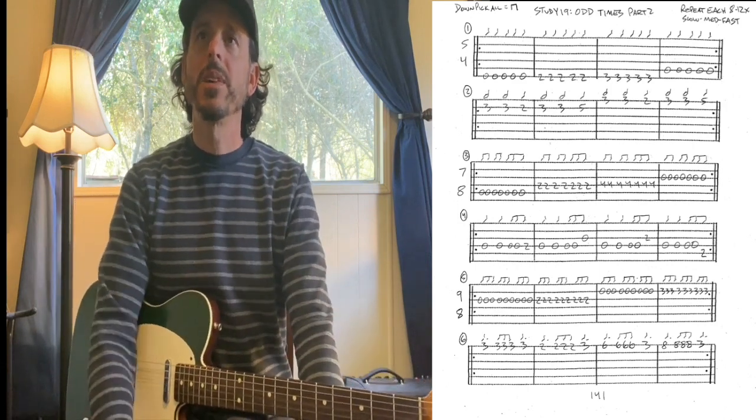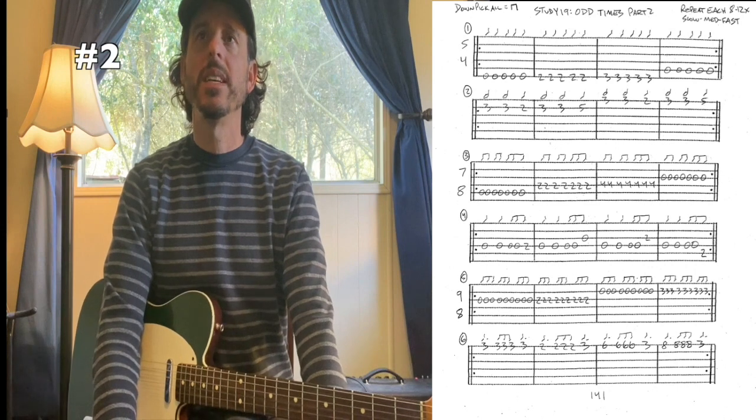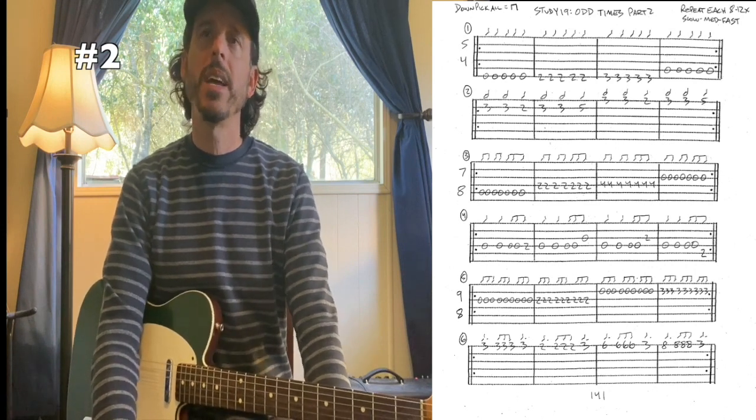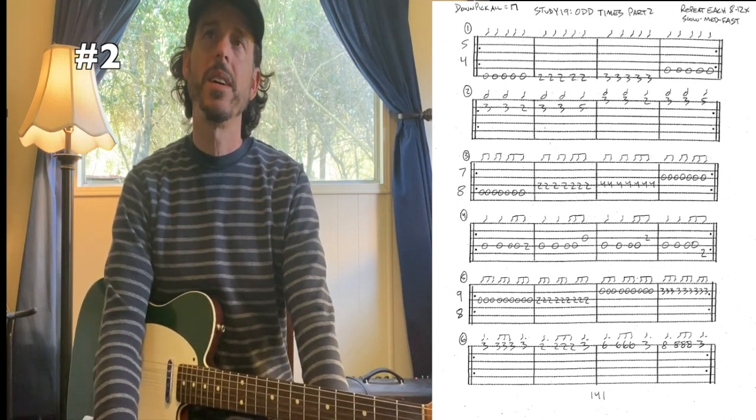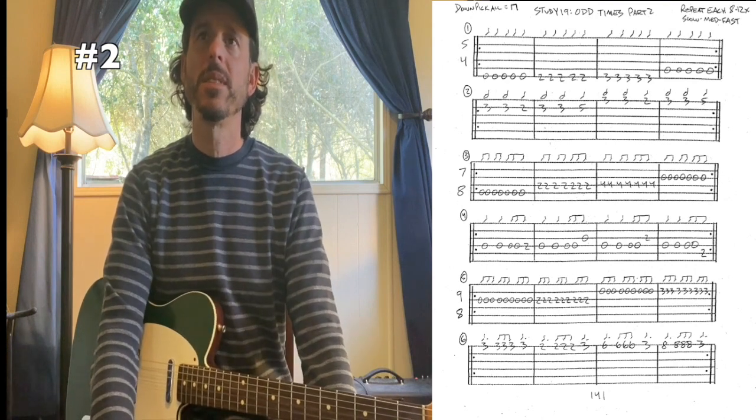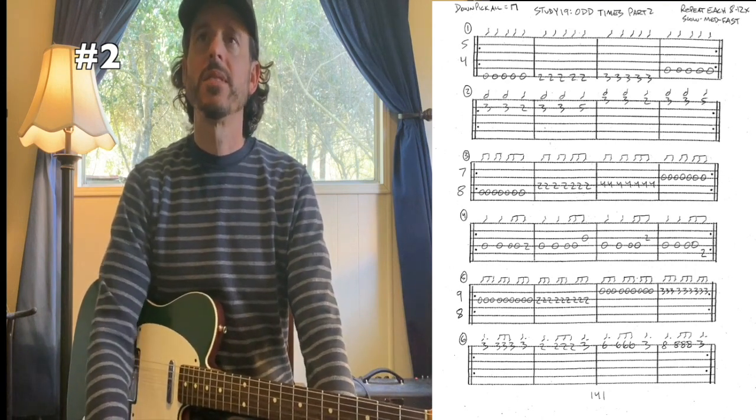Okay, for number 2, we're going to have 2 half notes into a quarter note for our rhythm. And on bar 1, we're going to have our 3rd fret on the 2nd string twice with the 2nd fret on the 2nd string for the last note.